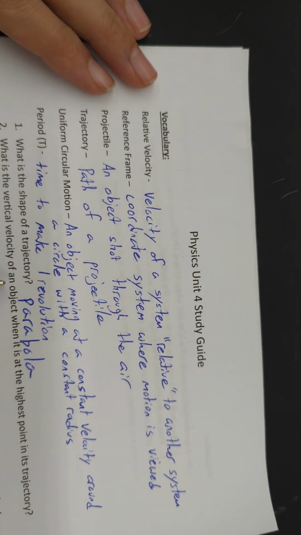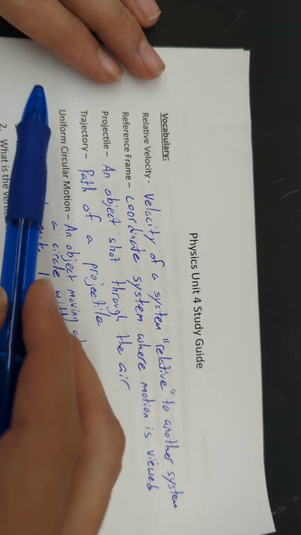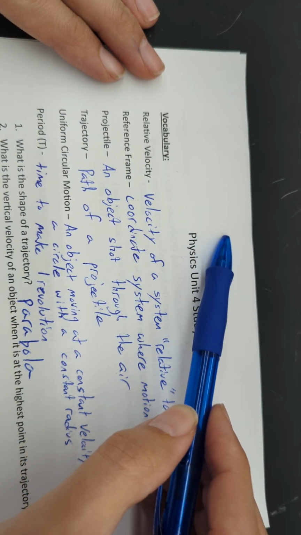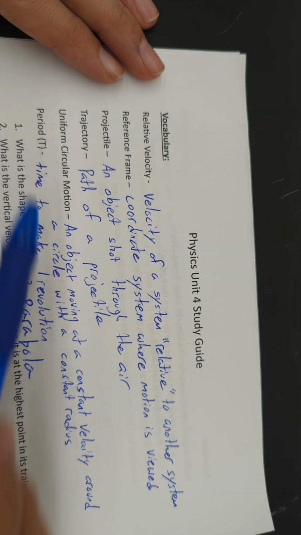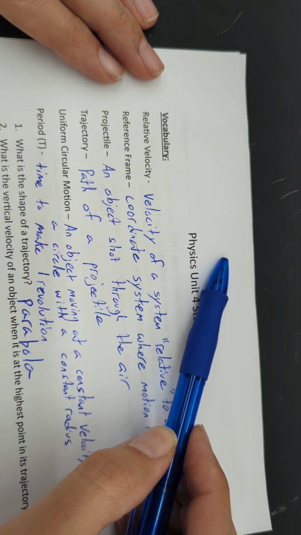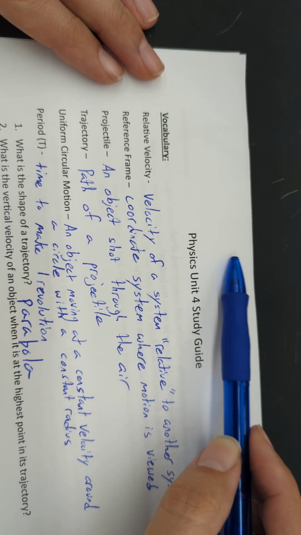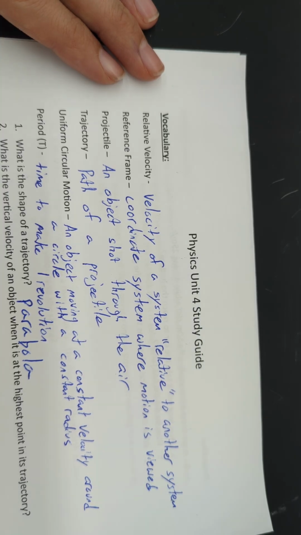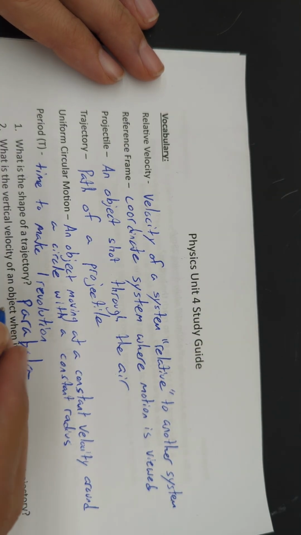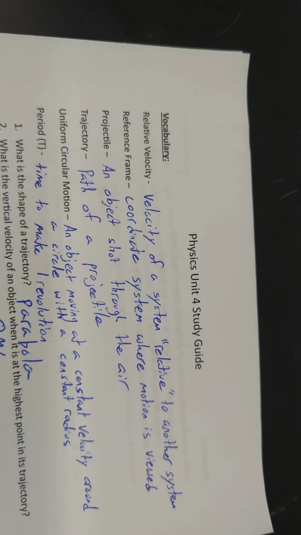What is the vertical velocity of an object when it hits its highest point? So we can imagine if something's going up and then it comes back down, at that highest point, the object is not moving up or down. It's got a vertical velocity of 0. I'm going to say Vy here equals 0 meters per second. It's transitioning from up to going down.